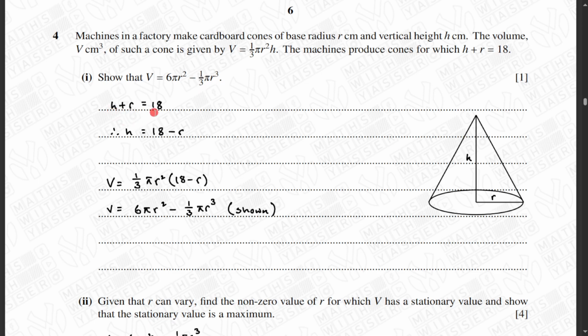So it's given that h plus r is equal to 18. So we can make h the subject and write it as 18 minus r. The reason we are doing that is that we can clearly see that in the expression we need to show for V, there is no h. So that is the reason why we have made h the subject and expressed it in terms of r. Now the volume of the cone, as we know, is 1/3 pi r squared h, where h is 18 minus r. So if we multiply, we get 6 pi r squared minus 1/3 pi r cubed.